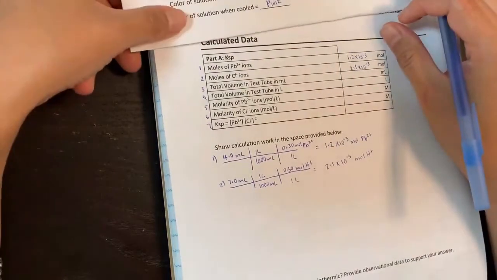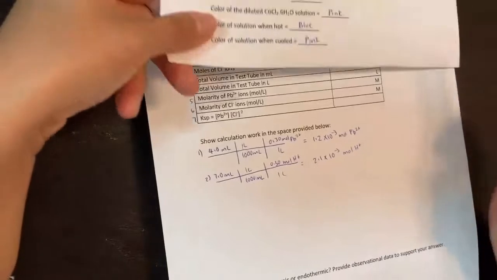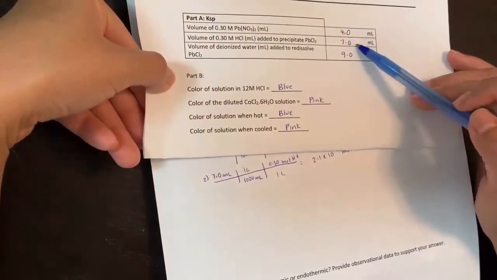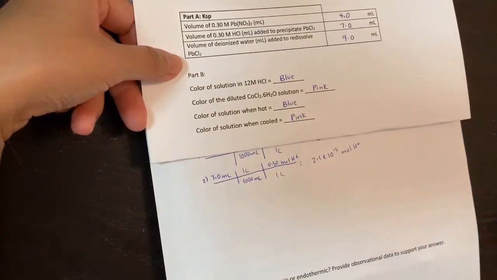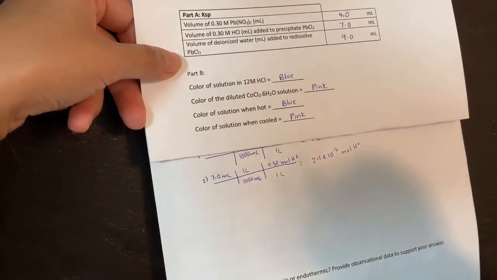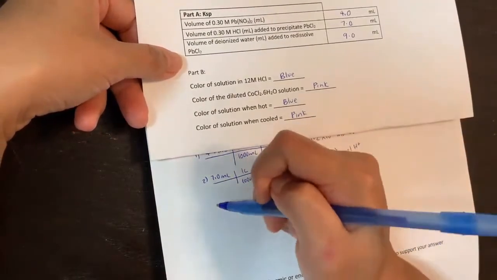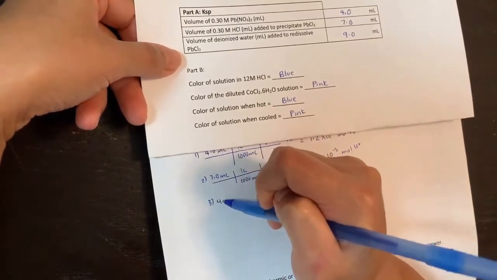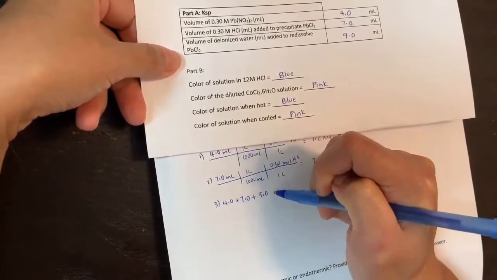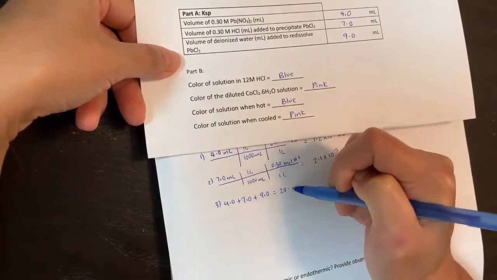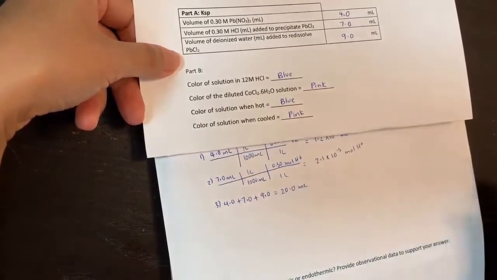Now total volume. Total volume will be adding all these volumes together, so it's 4 plus 7 plus 9, and it's going to be 20 mL.